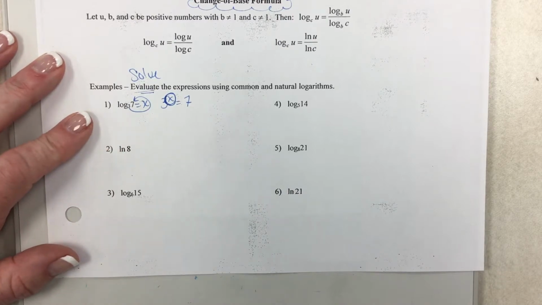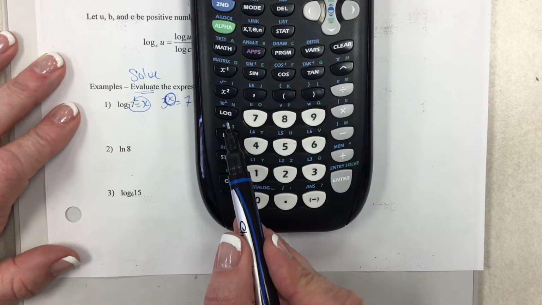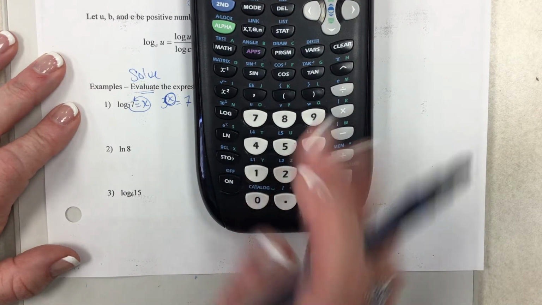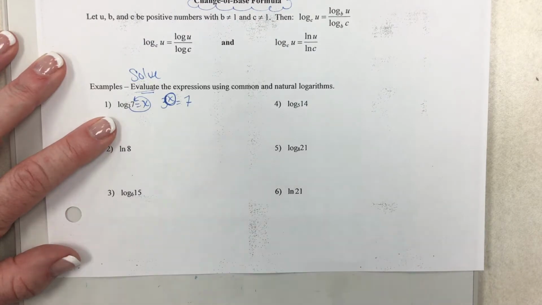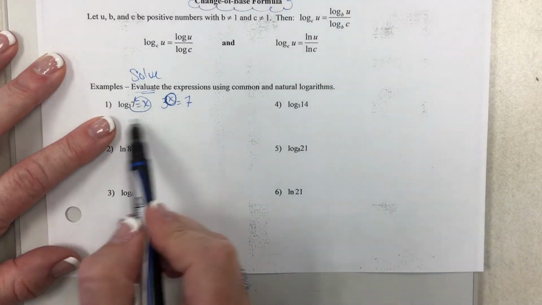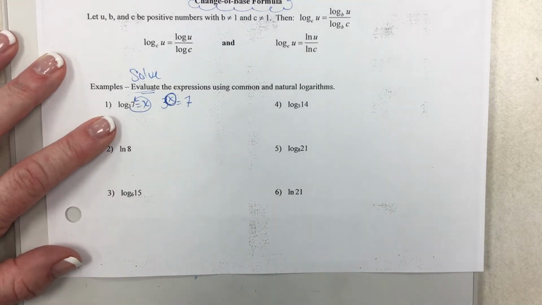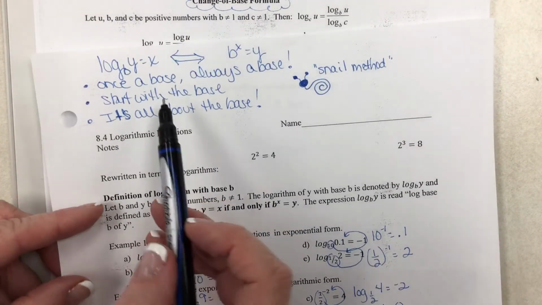But my problem comes on our calculator. The LOG button on our calculator has a base of what? 10. Is this base 10? No. So I can't use this log button the way this is written. So we're going to change it. That's why it's called the change of base formula. Now, this piece comes in.